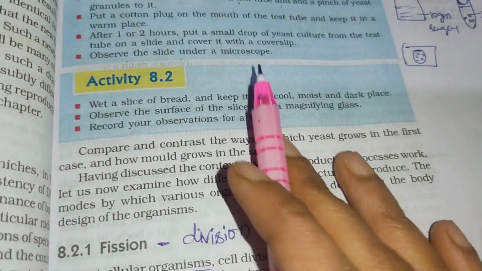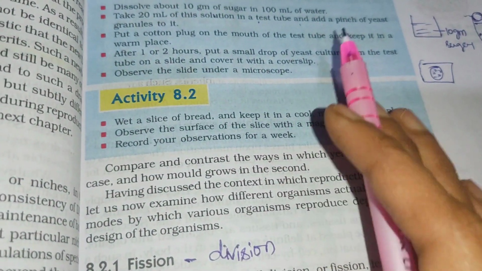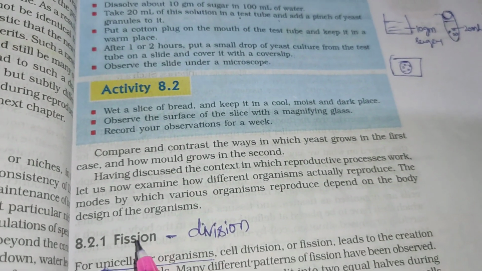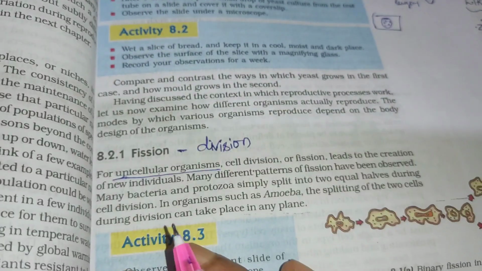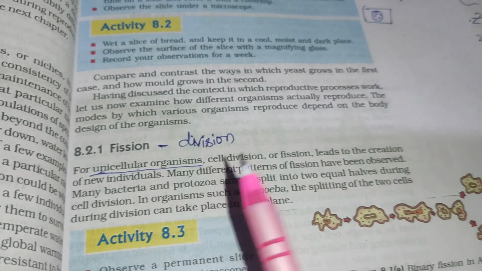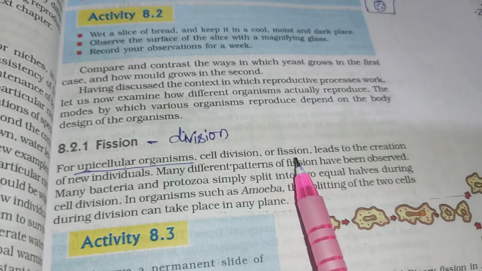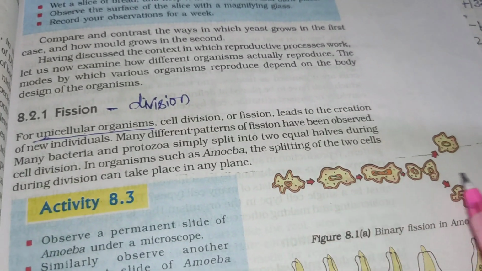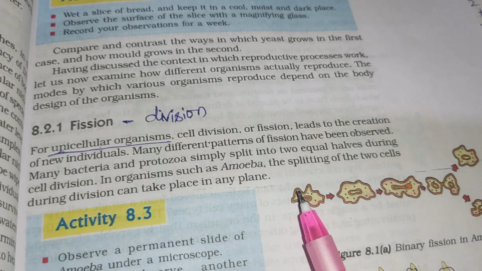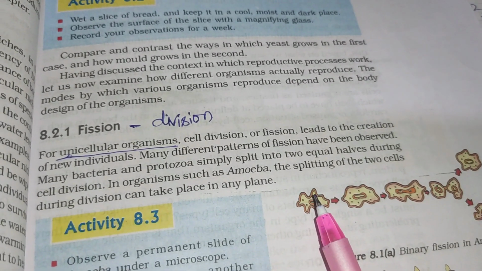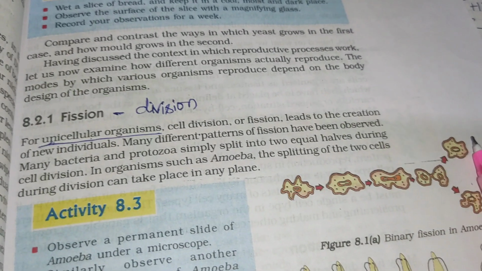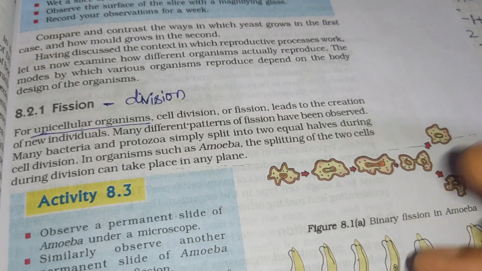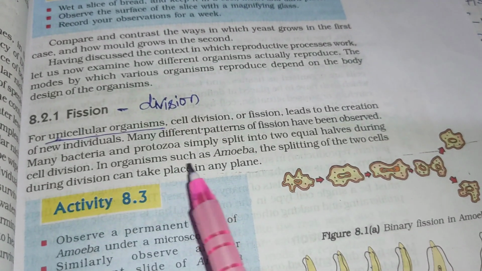How did the reproductive process take place in these two? How did they grow? They both grow by a process called fission. Fission means division. In unicellular organisms, cell division takes place by fission. It leads to the creation of new individuals, like in amoeba, many bacteria, protozoa. If it divides into two, it is called binary fission. If it divides into many, it is called multiple fission.